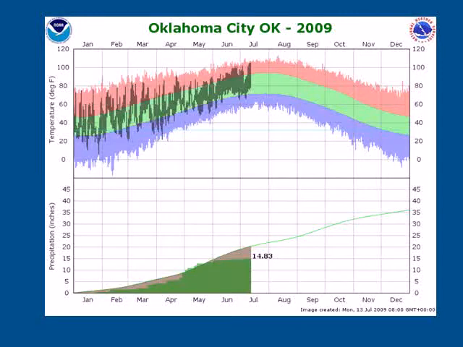Look at the dark green. It's the actual daily temperature through July 11th. As you can see, this shows us that the temperatures were only marginally higher than normal. So, the substantial jump in our cooling costs during that time cannot be due entirely to external temperatures. Now, let's look at the precipitation information in the lower half of this graph.